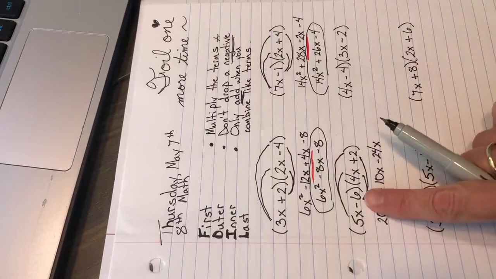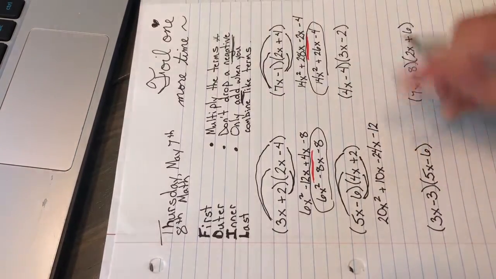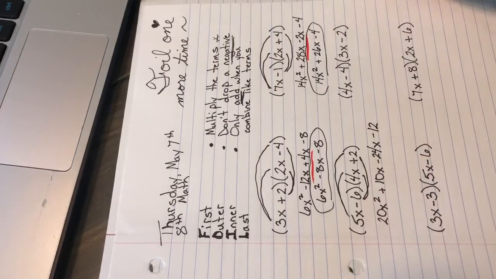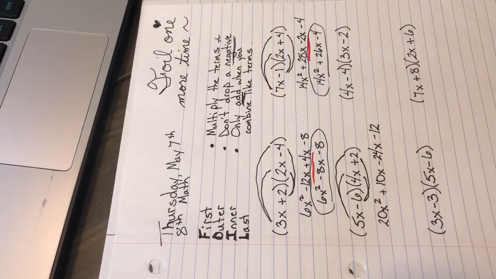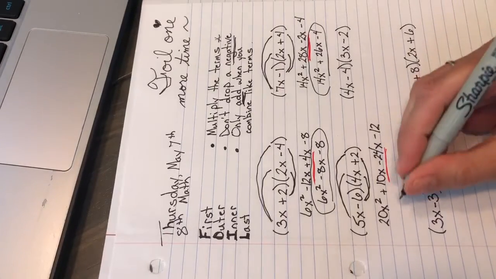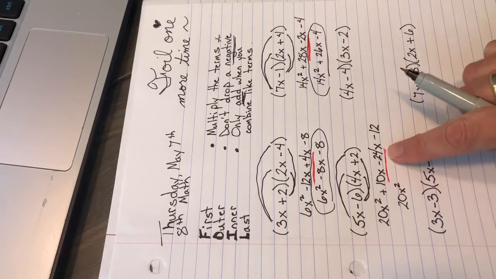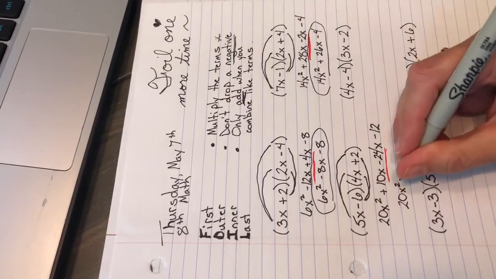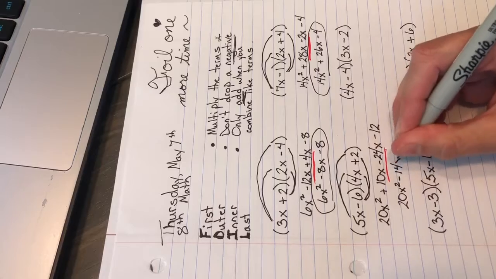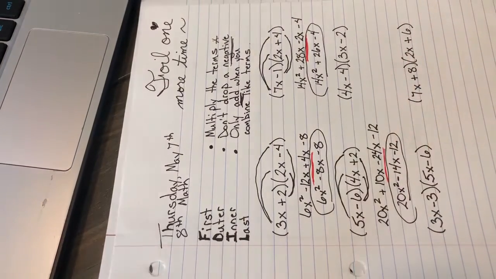And last, a negative 6 times 2 is a negative 12. Don't drop the negative on the negative 6. Now we add the like terms in the middle. 10x and a negative 24x would give us a negative 14x, and bring down your constant.